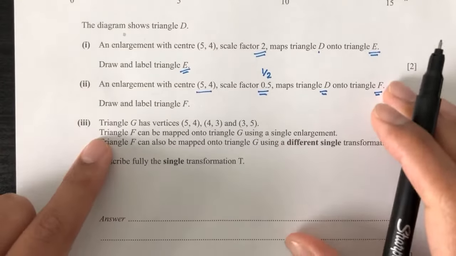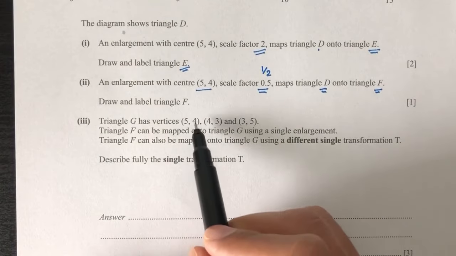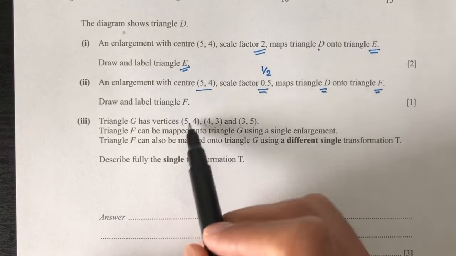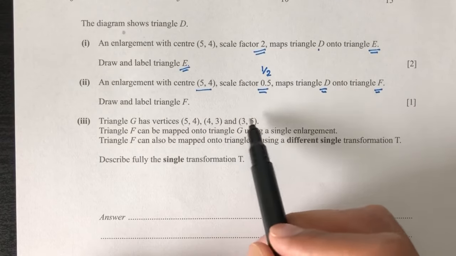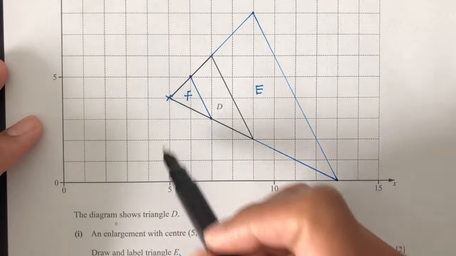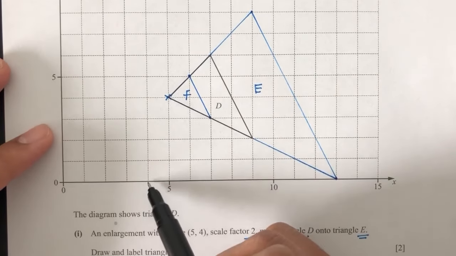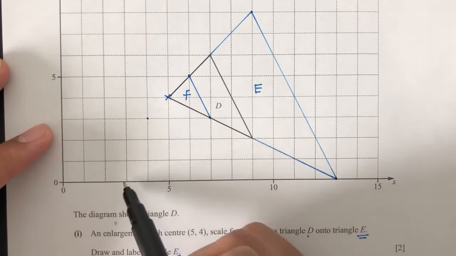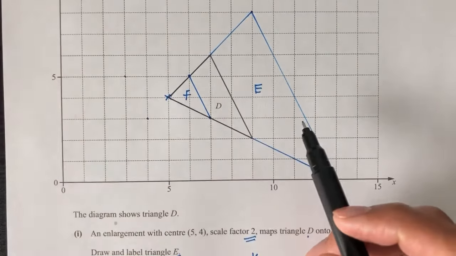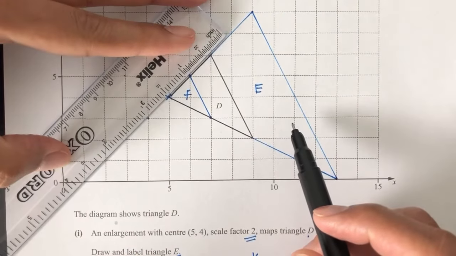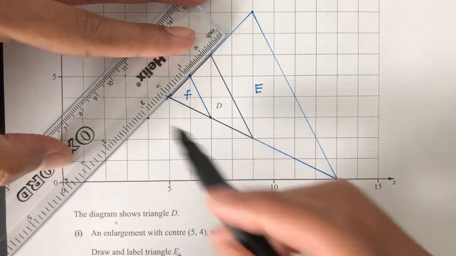Okay, and now for the part 3, it says triangle G has vertices 5, 4, which is the same as the center, 4, 3, and 3, 5. So 5, 4, 4, 3 will be, 4 and 3 will be here, and 3, 5 will be here. So let's join these two to form this triangle G. So this will be this one, and last one will be here. This is your triangle G.